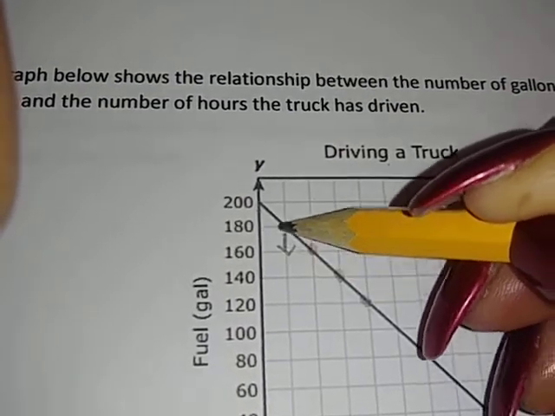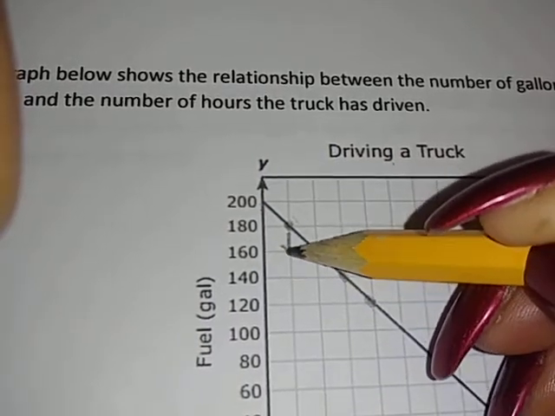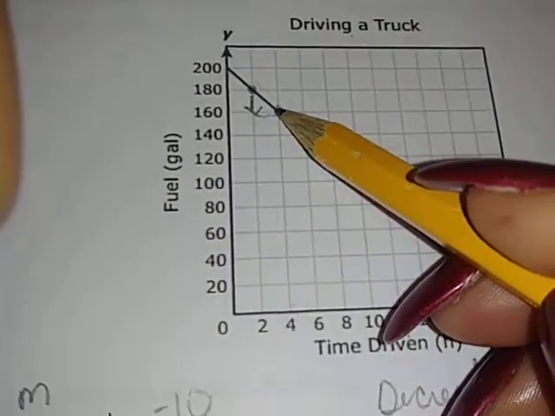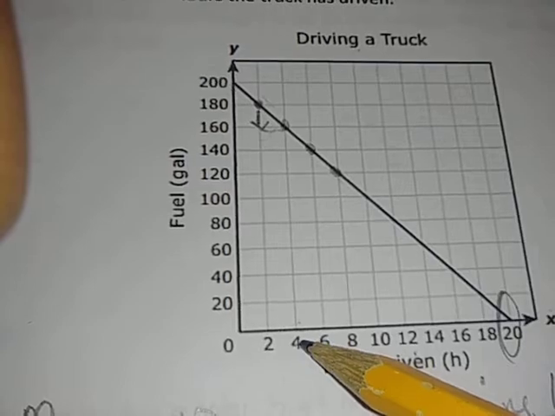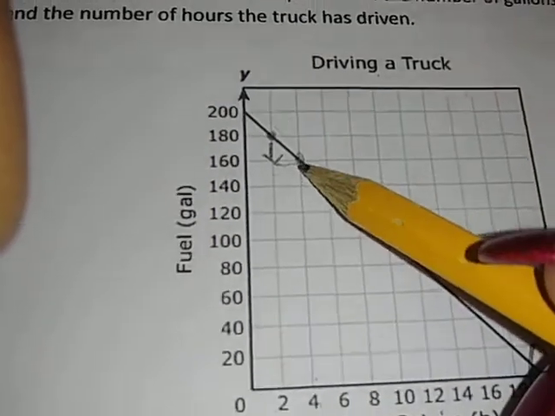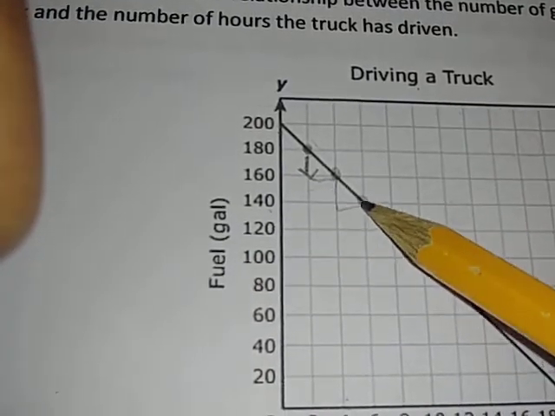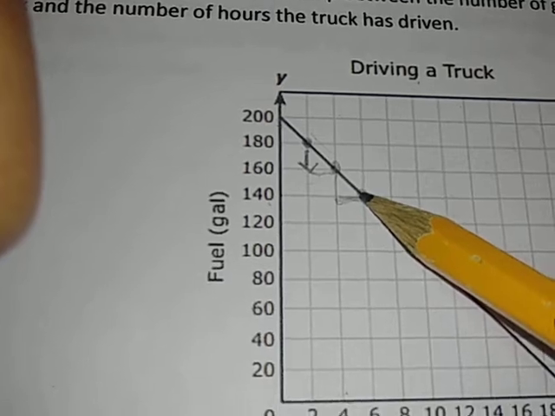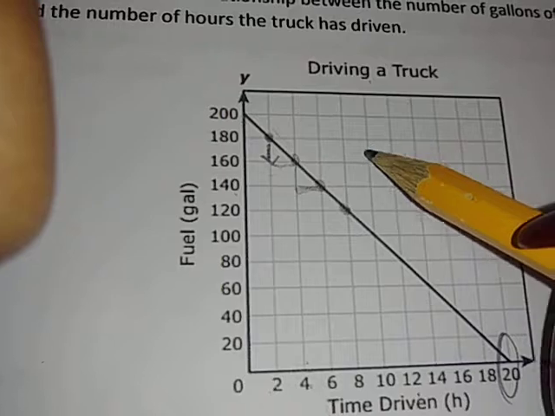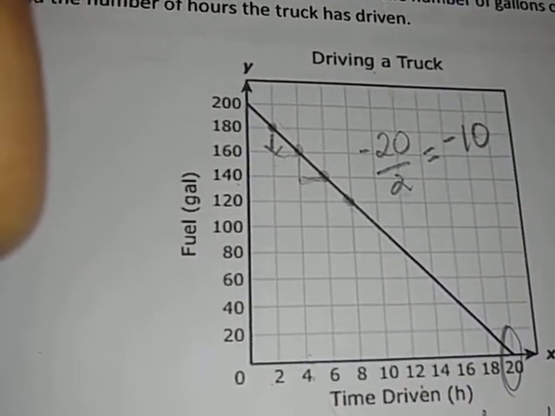I am going down 20, not down 1. And then to the right, 2. Down 20, to the right, 2. So, negative 20 over 2 is negative 10.